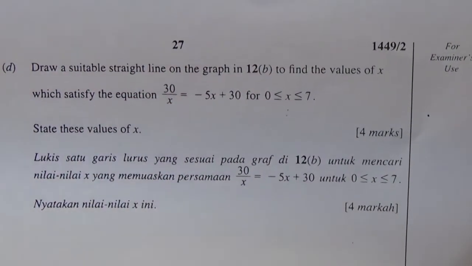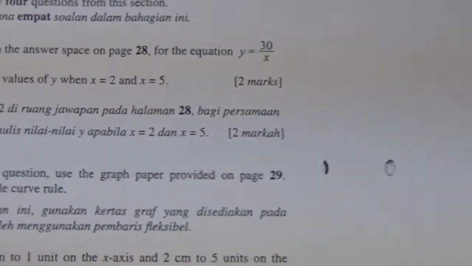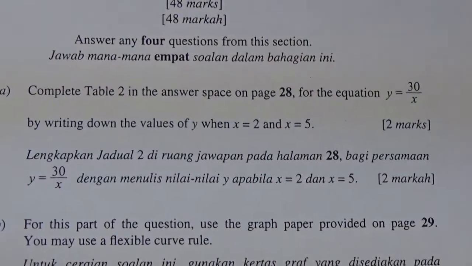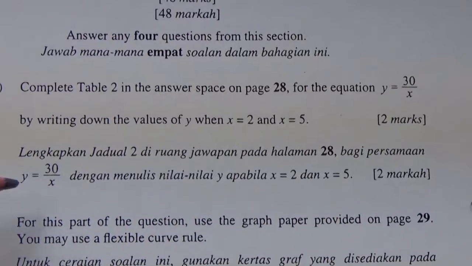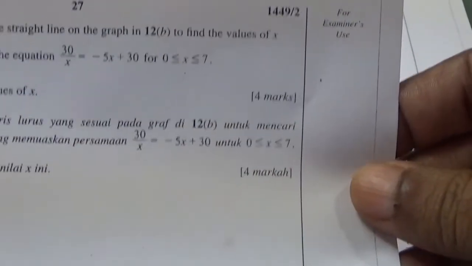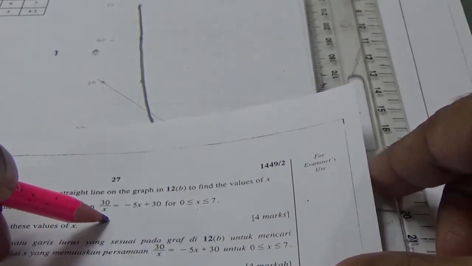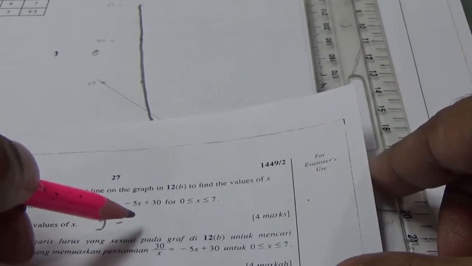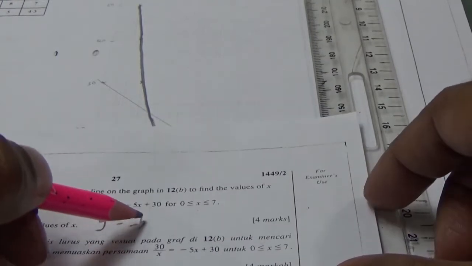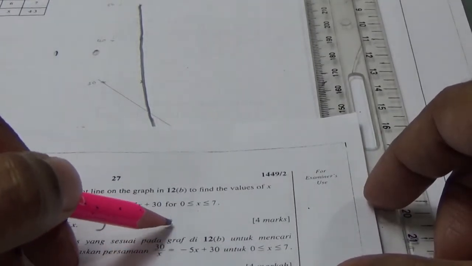If you see from the question here, we can see that y equals 30 over x, and y equals negative 5x plus 30.